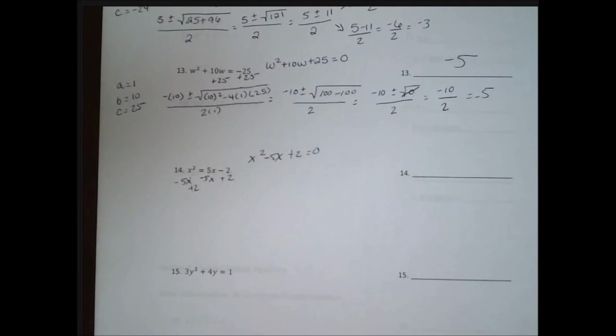So you can always check your answers here as long as you use the quadratic formula. If you want to factor, just to check and see if you did get the right answer, if you made a mistake somewhere. So if on number 14 you tried to factor this, you would notice it doesn't factor at all. So that's an indication that you're going to have a little bit of a messy answer and you're going to have a radical in your solution.